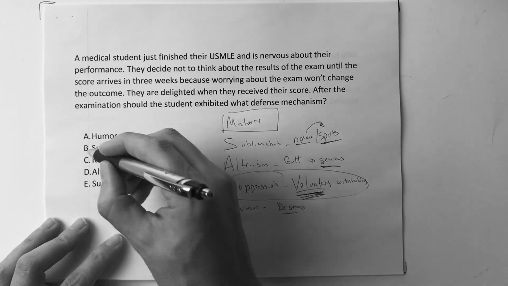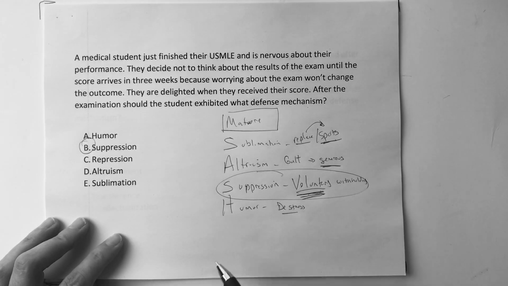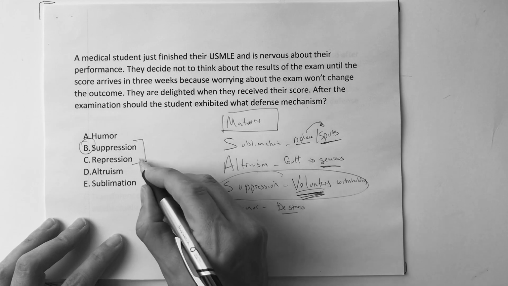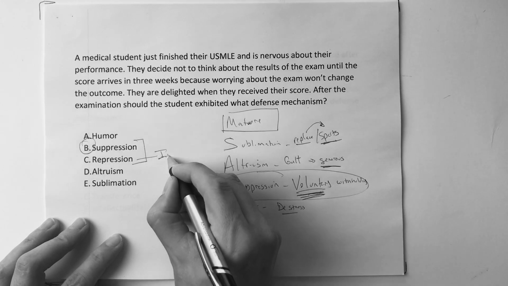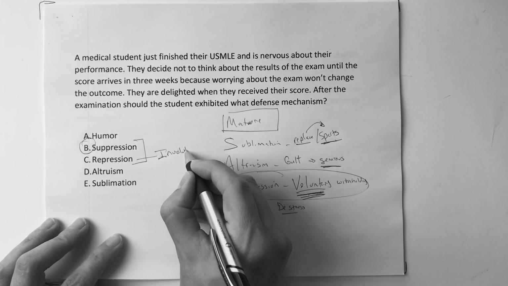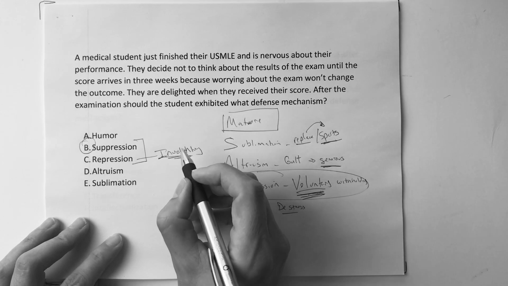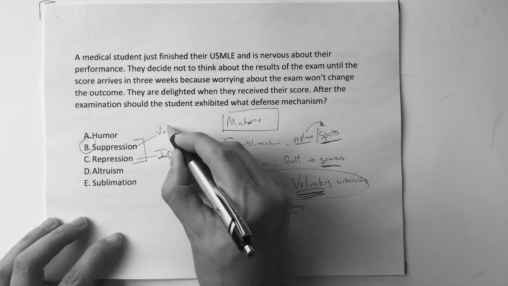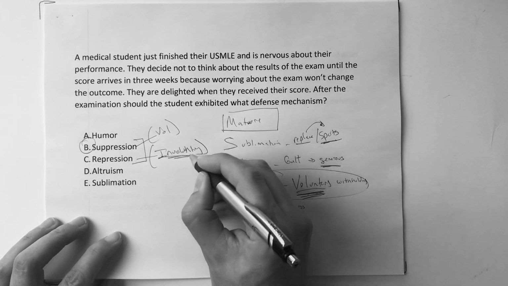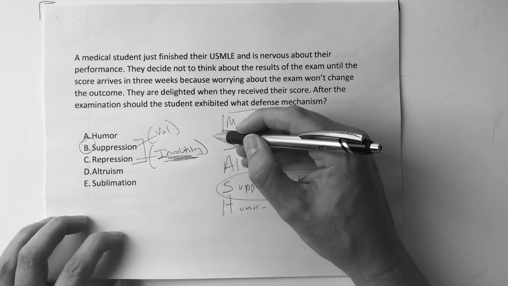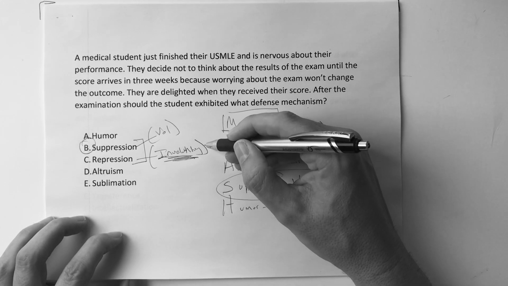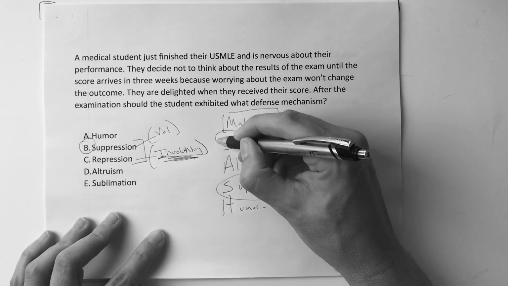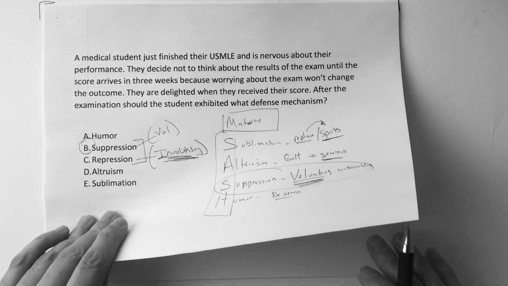So she used suppression. Now you need to know with 100% certainty that they're going to put in the answer choices suppression and repression. But repression is going to be the involuntary withholding of the memory or the stressor. Suppression is voluntary. Repression is involuntary. This is the person that says, look, I don't know, I don't remember. They would just want to absolutely forget, and that's more of an immature defense mechanism. But the mature ones, you better know SASH.